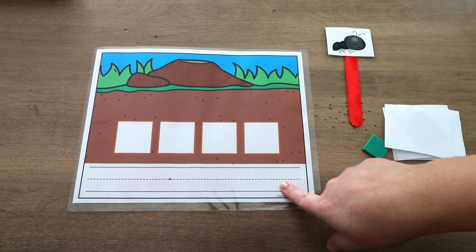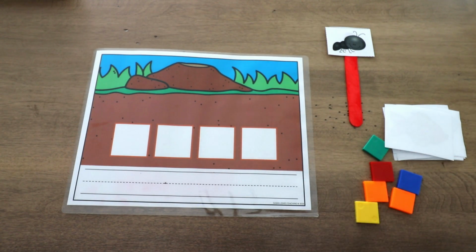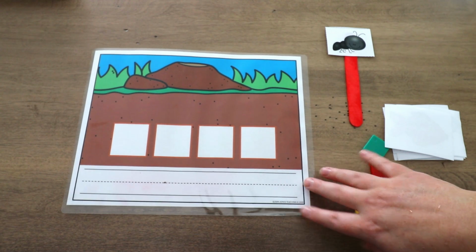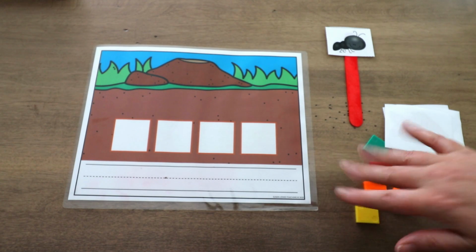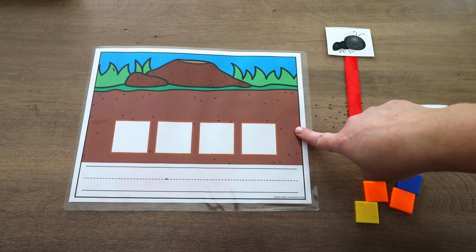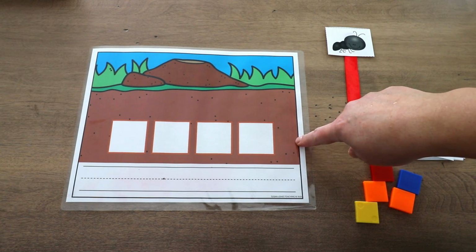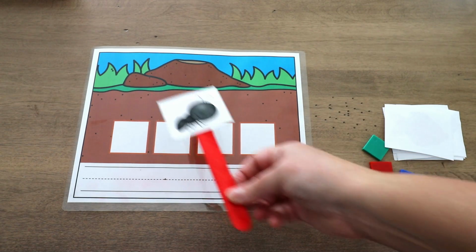So these are what my mats look like. You can definitely do them with just some plain Elkonin boxes. You can even just do them with a whiteboard and draw some lines. It's entirely up to you, but I wanted to show you my fun little twist on it. So here is the digraph version. Like I said, they all match my blending slide. So this digraph version is kind of this underground with a little ant that walks through.